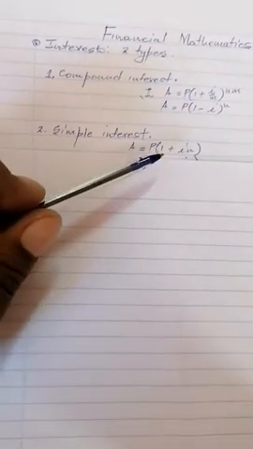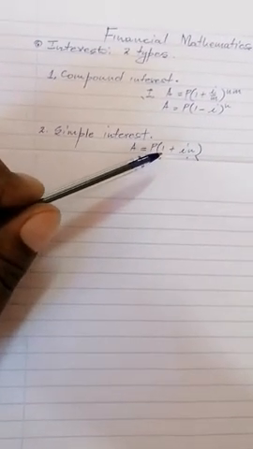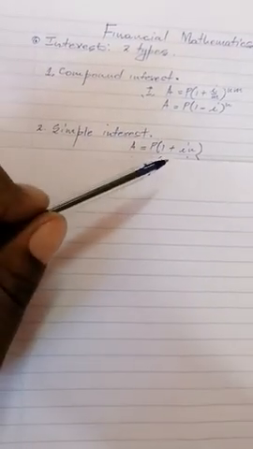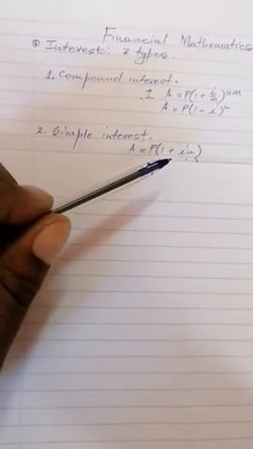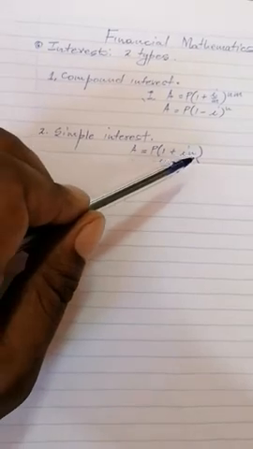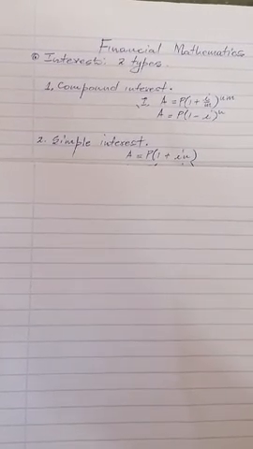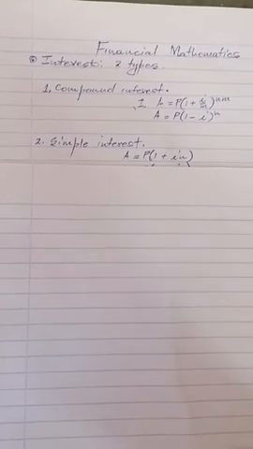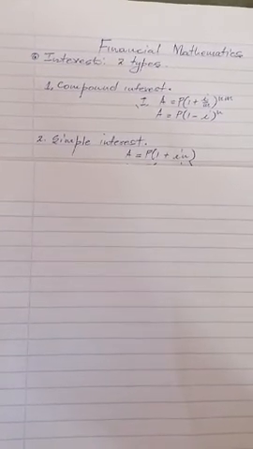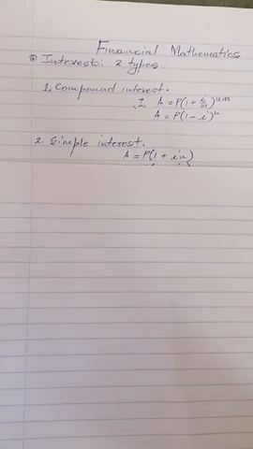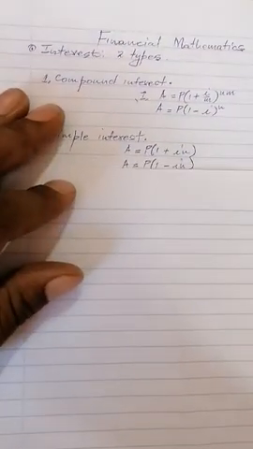Remember now, we said interest is calculated based on the original amount. It means it would never change. It would stay the same. Hence, when you look at this formula, you will see the equation of a straight line. Now, A is accumulated if the amount is growing. P is the principal amount. I is the interest rate in percentage. N is the number of years, period in years.